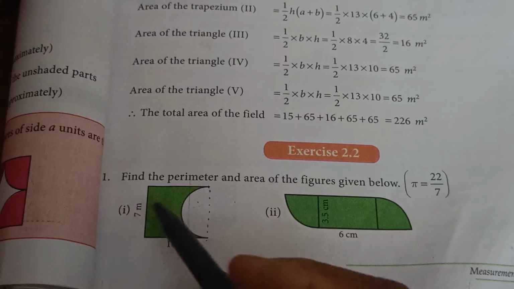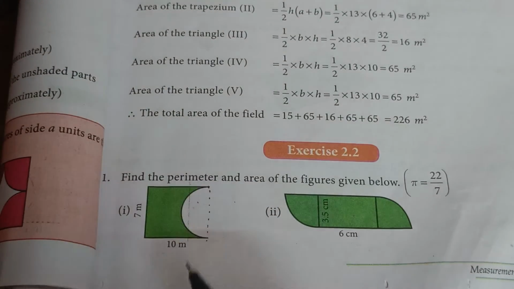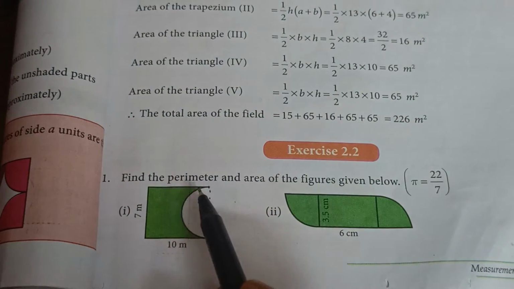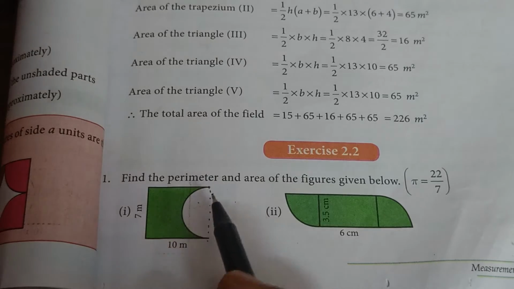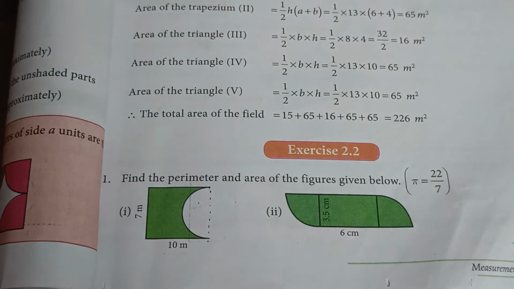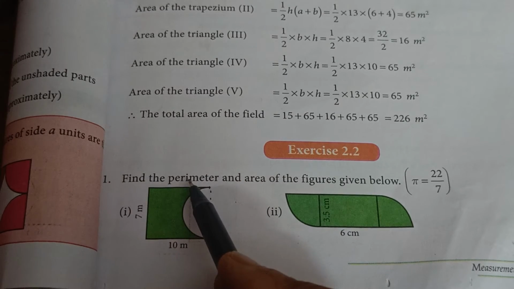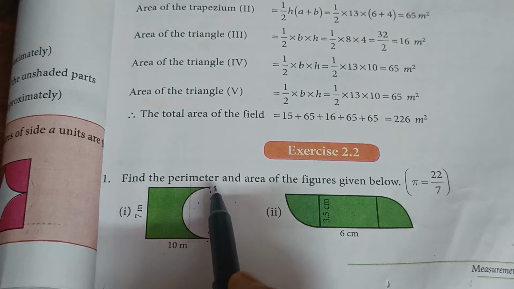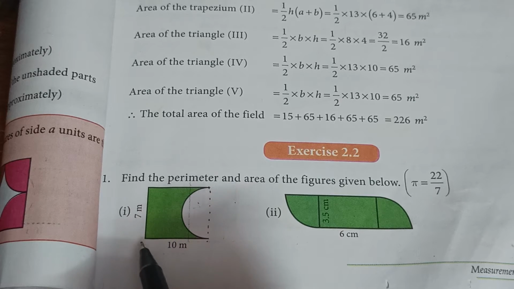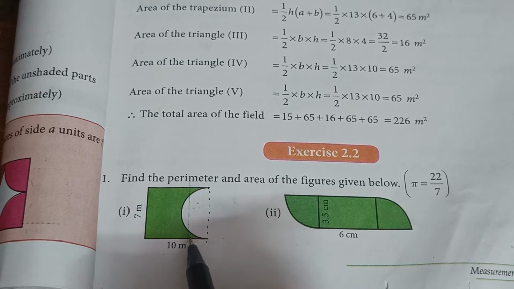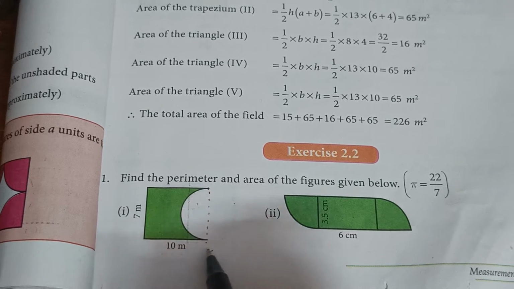So first thing you have to identify the two shapes. Which are the two shapes here? Rectangle and a semicircle. So find the area of the rectangle, find the area of the semicircle and subtract it. That is for area, and you have to find area and perimeter also. What is the perimeter? Perimeter is the total length along the boundary line, the total length around the boundary line.